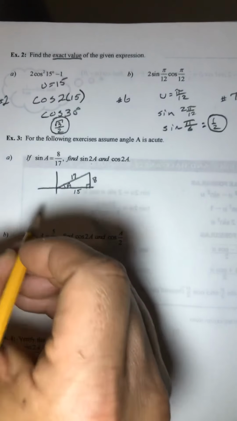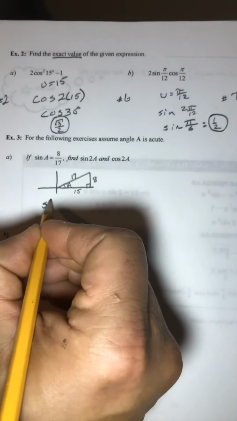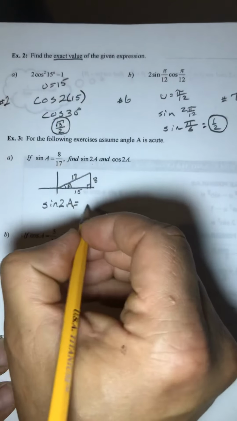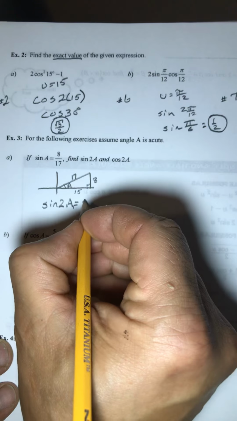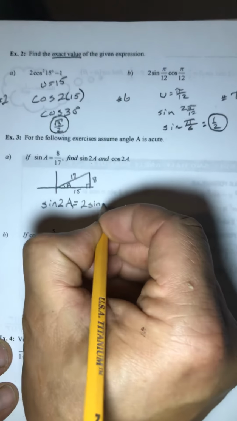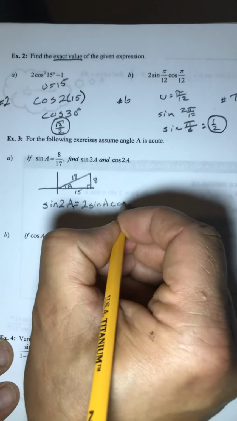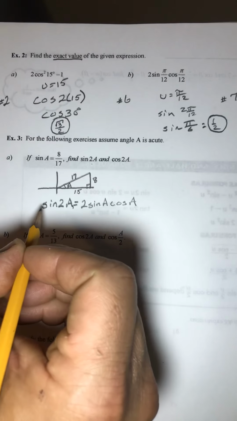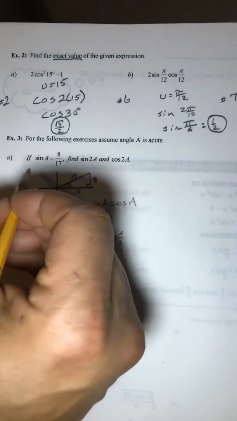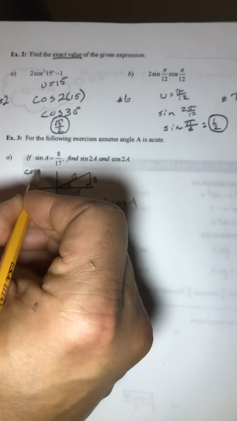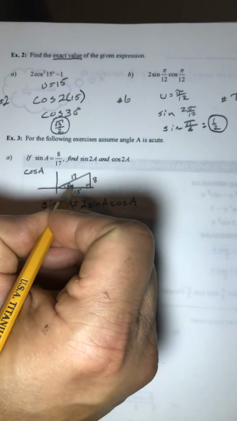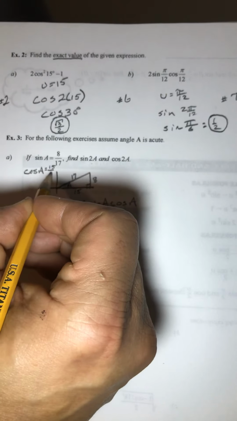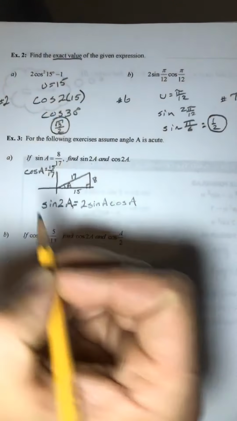So, the sine of 2A, there was only one formula for that. So that's going to be 2 sine A cosine A. All right, now from this picture, we're able to figure some things out we don't know. They told us the sine A, but in addition, the cosine of A is going to be adjacent 15 over hypotenuse, 15 over 17.